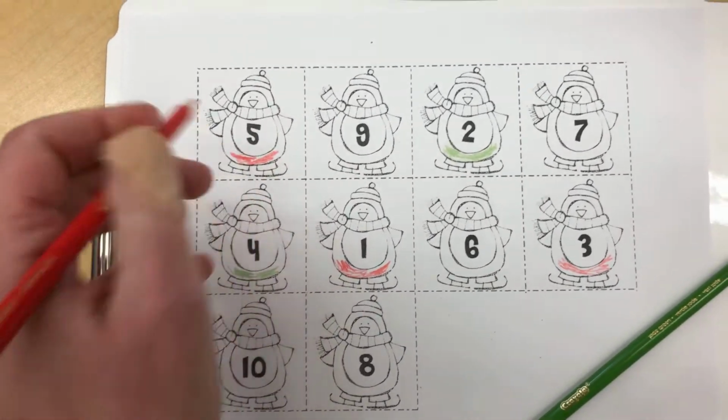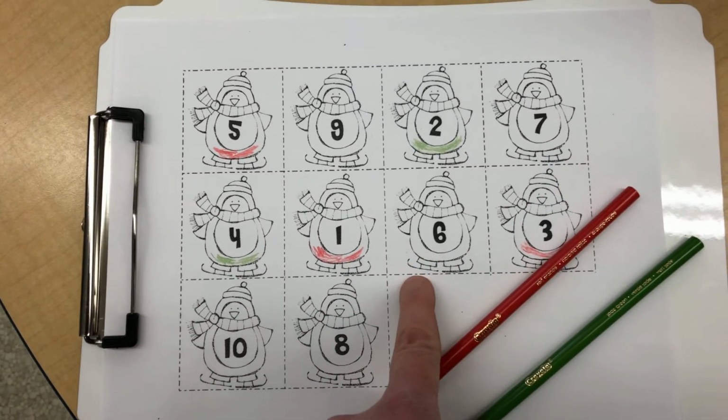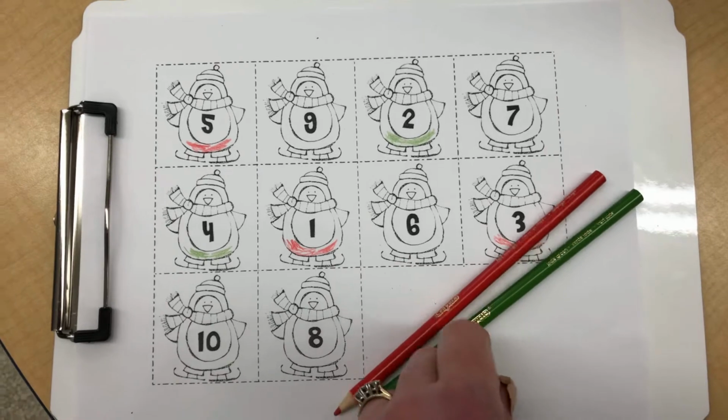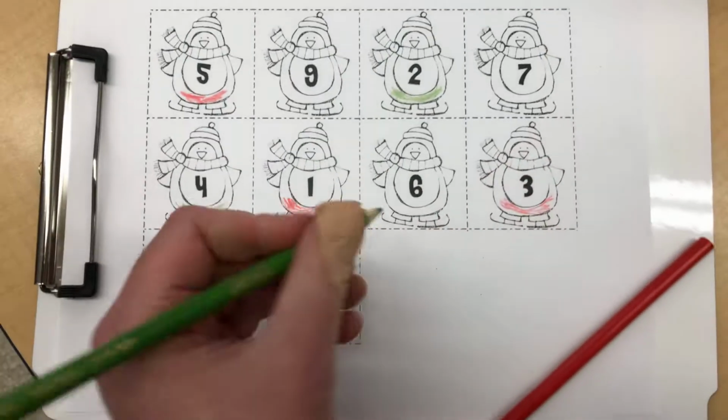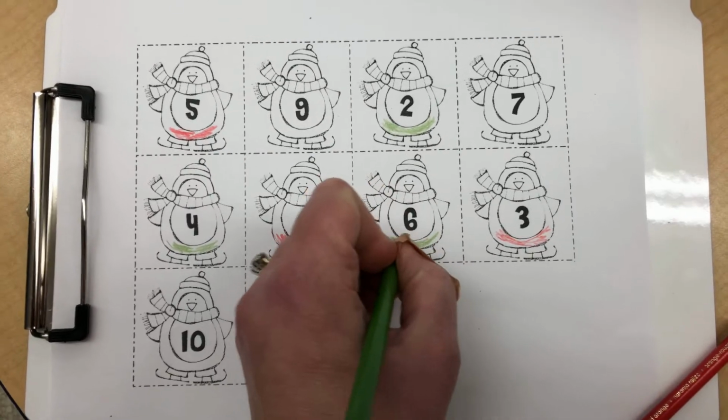Just a little bit of color there so we know. And then what's after 5? 6 is after that, right? And so we're going to color that green, just like that, because that's the even number, green.